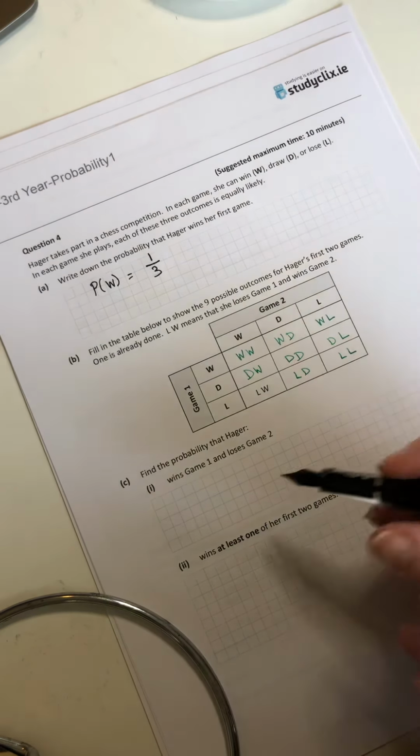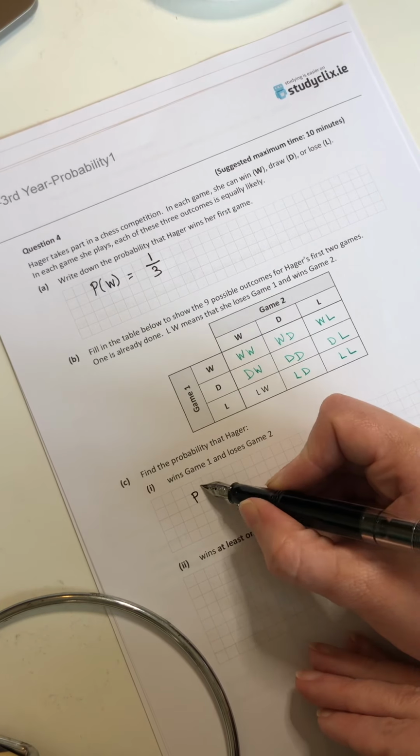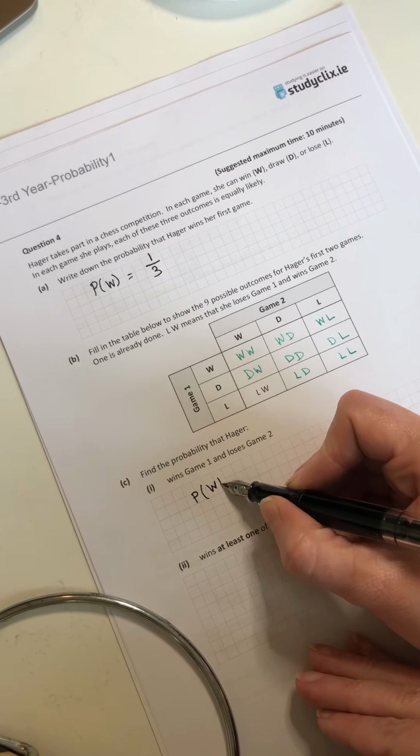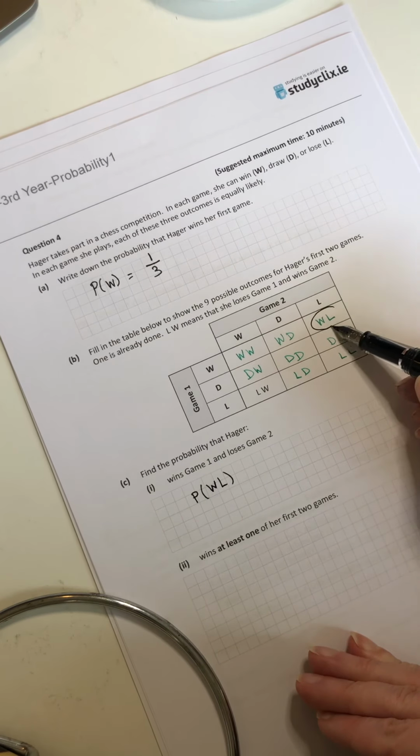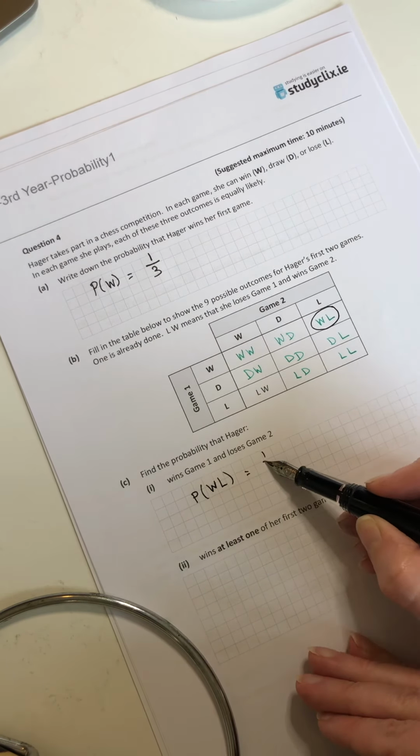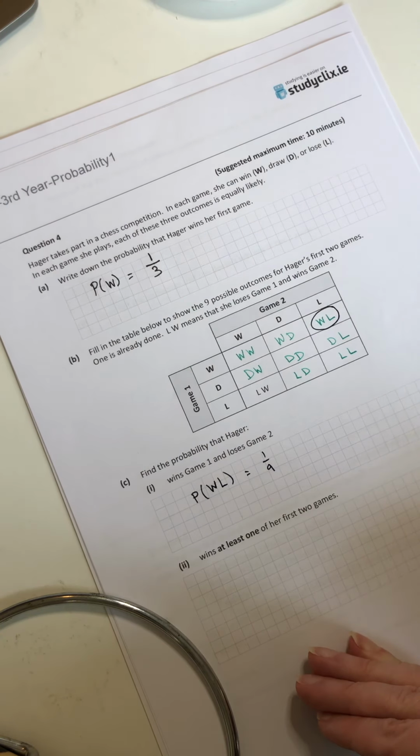They ask us to find the probability that Hagar wins the first game and loses the second game. So there's only one outcome that matches that out of the 9, so that is 1 in 9.